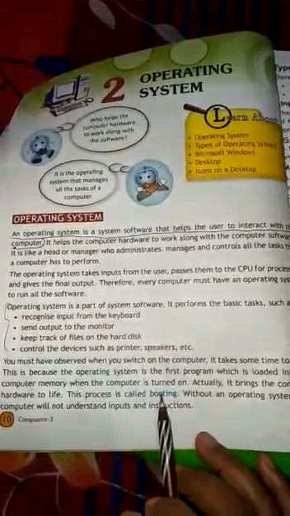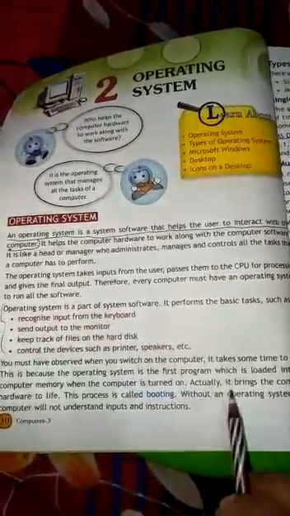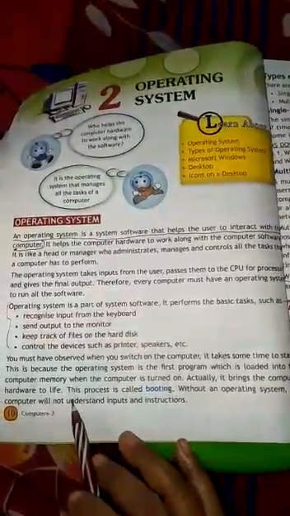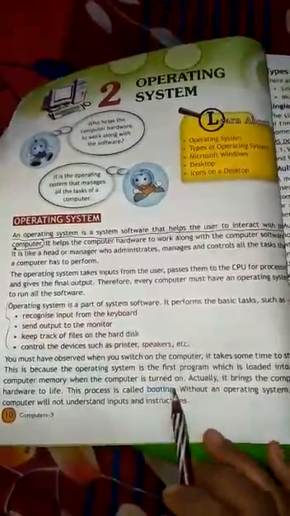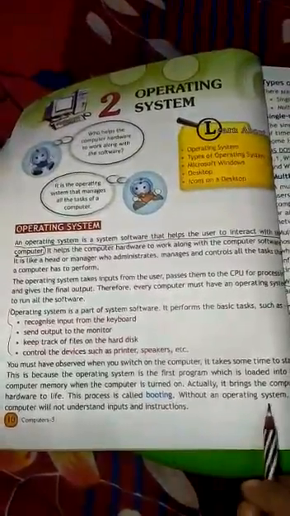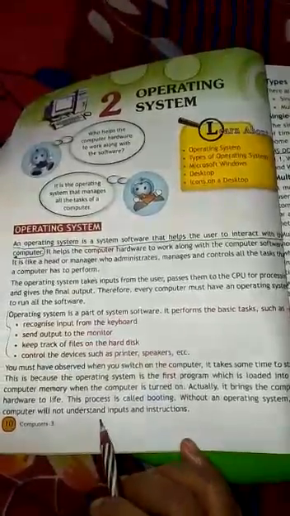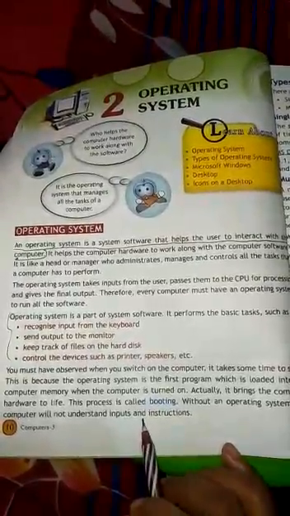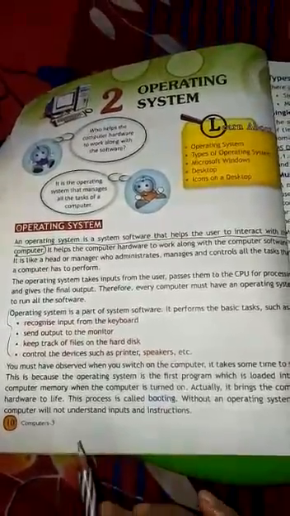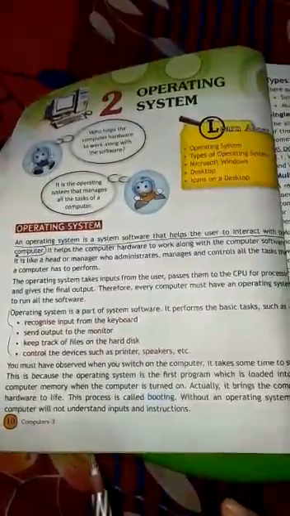Actually, it brings the computer hardware to life, and this process is called booting. Now the last point is, without an operating system, the computer will not understand input or instruction.